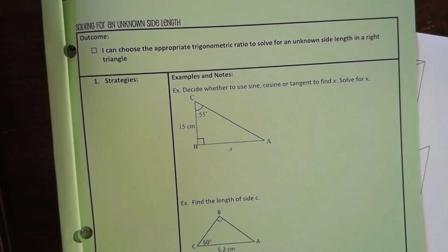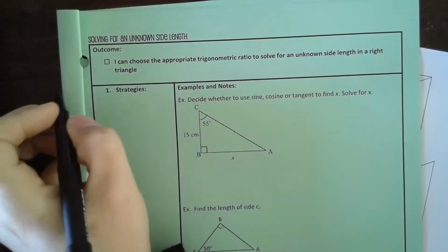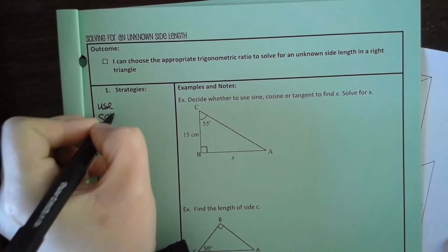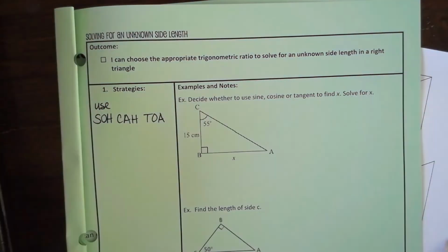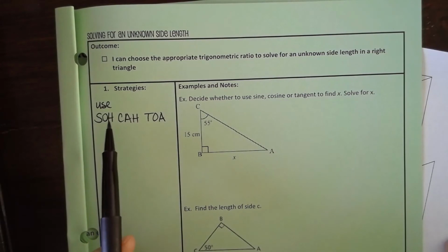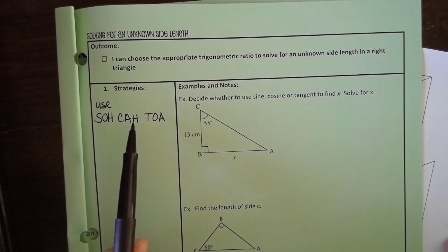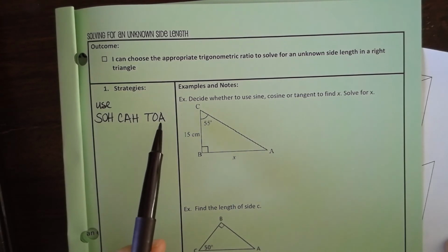What I'm going to do is a quick little note for myself here where I'm going to use SOHCAHTOA. This is why we worked on that acronym in the last lesson. SOHCAHTOA, remember, stands for sine is our opposite over our hypotenuse, cosine is our adjacent over our hypotenuse, and tangent is our opposite over our adjacent.